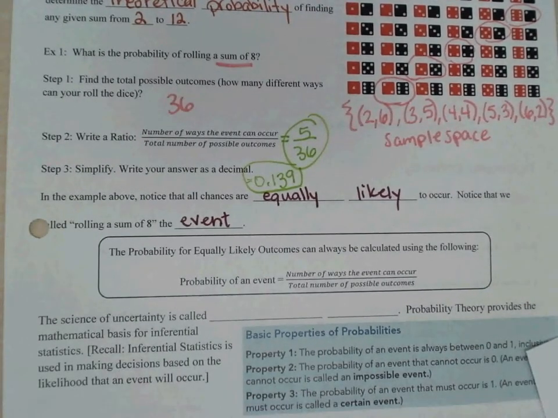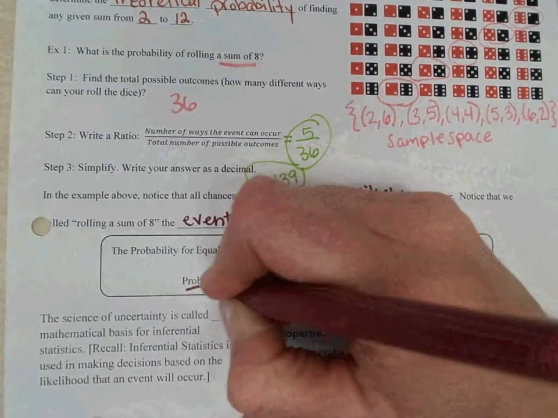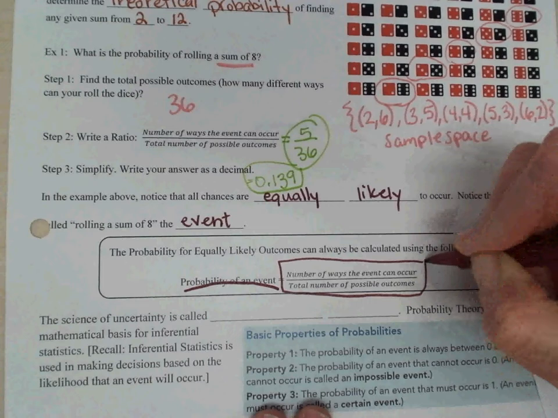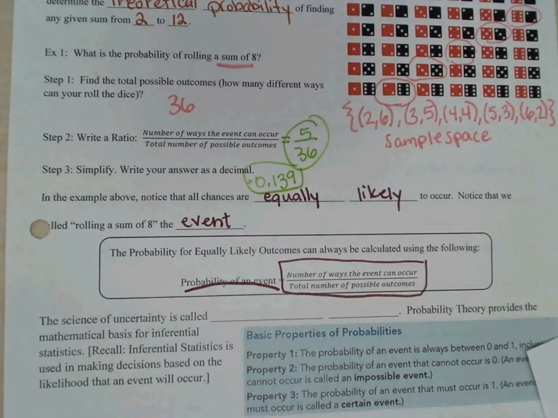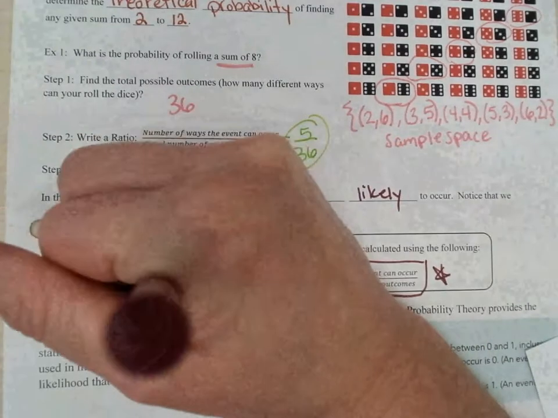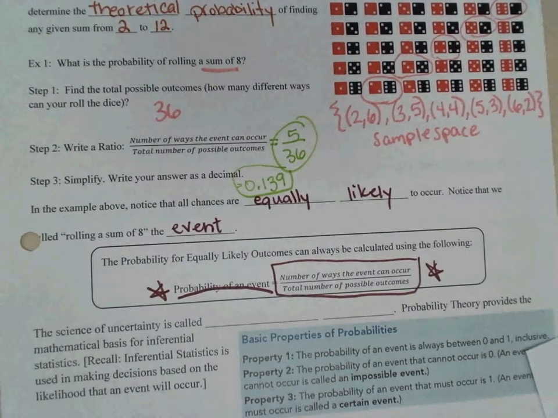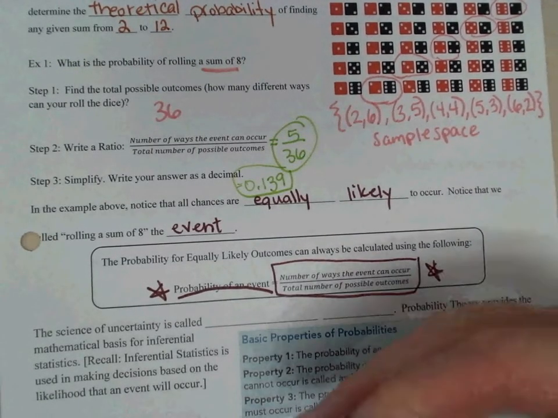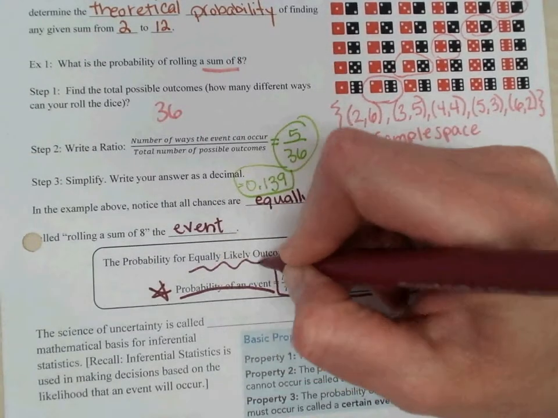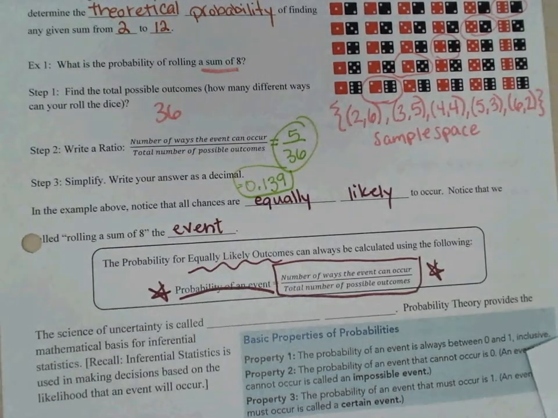So the probability of any event is just this little ratio here. The number of ways the event can occur divided by the total number of possible outcomes. It's very basic. So basic, some people tend to overthink it. So come back to this to refresh your minds. It's just the number of ways an event can occur divided by the total number of possible outcomes. It is important that the scenario allows each event to be equally likely, or each outcome to be equally likely to occur.